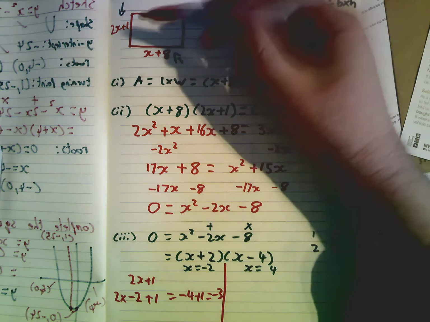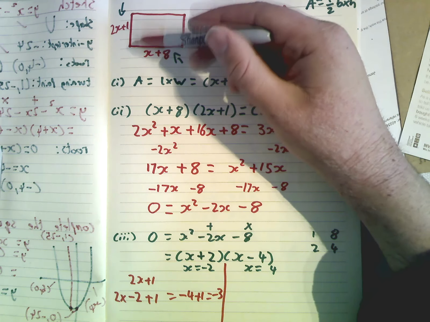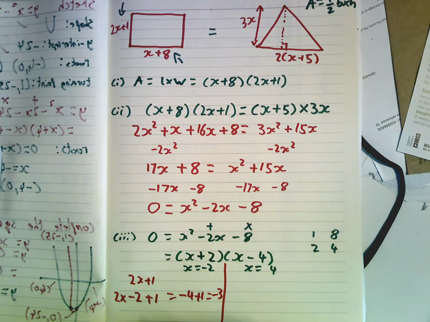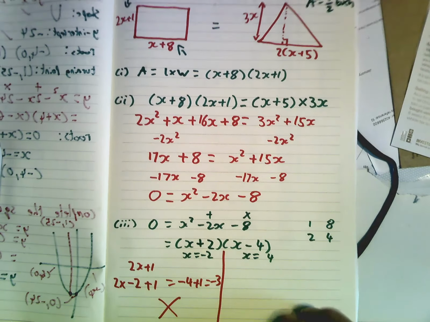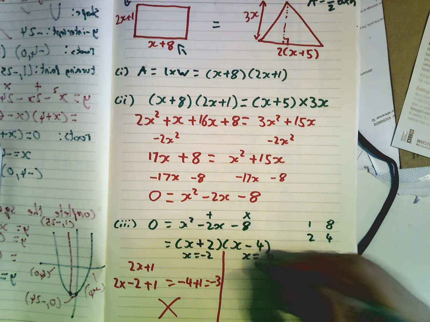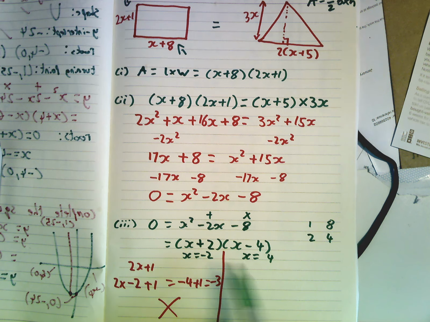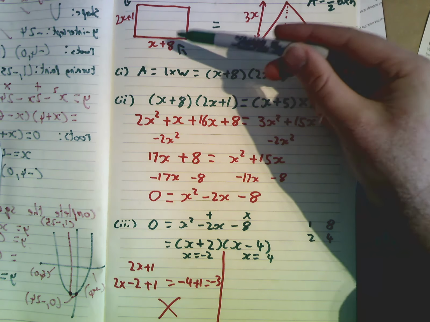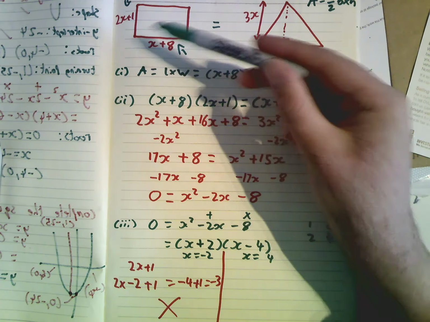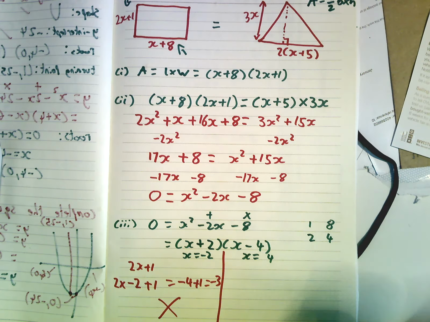But we can't say that the length of this is minus 3 centimeters because it's a shape, it exists. It doesn't have a negative length. So we're going to say no to this side of the thing. So sorry, that's a cross I've drawn there. Okay, x equals minus 2 is just not going to work. It's not going to cut it. So we're going to have to use x equals 4. And again, we've got two answers here, but only one of them makes sense in our context. And our context is we're talking about the size of a rectangle. So a minus 2 does not make sense in this situation, which is why we're going to use x equals 4.